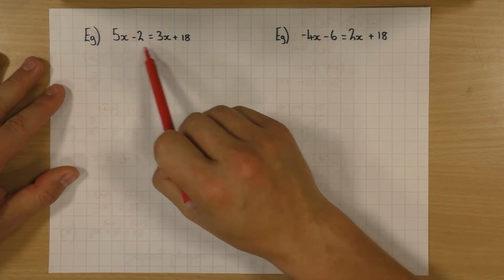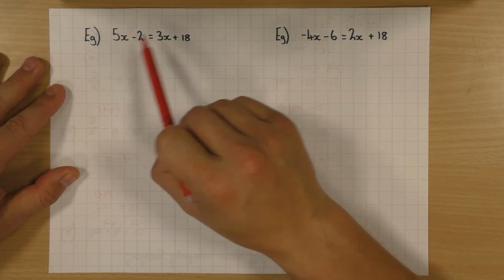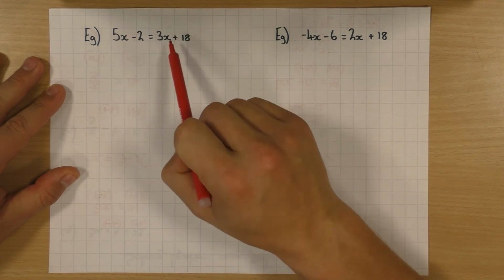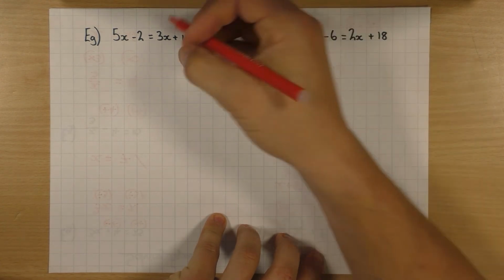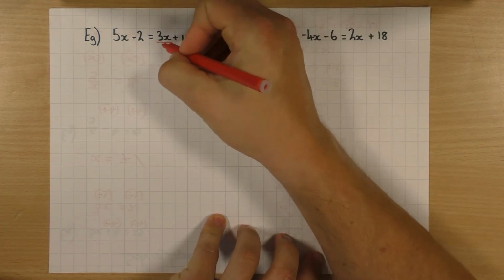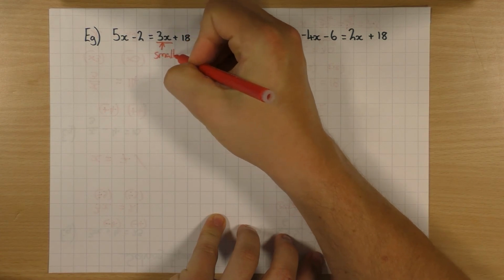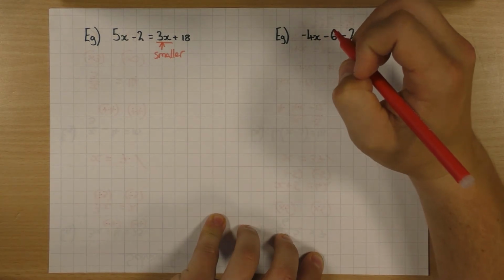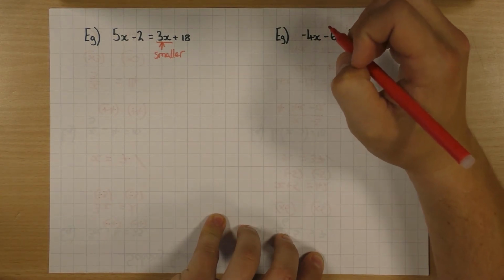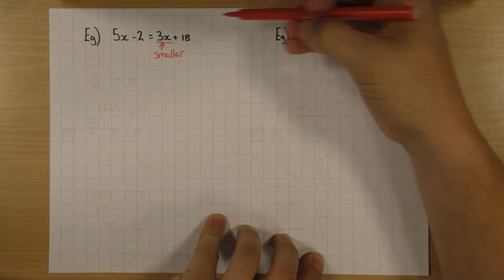So, in this particular one here, I have a 5x and I have a 3x. So in this case, I have x's on both sides. Now, the first thing to do is get rid of the smallest one. So in this case, the 3x is the smaller one. Always get rid of the smaller one. You can do it the other way around, but then you start dealing with negatives and it gets a bit messy, and there's no need to. So find the smallest one, get rid of it.